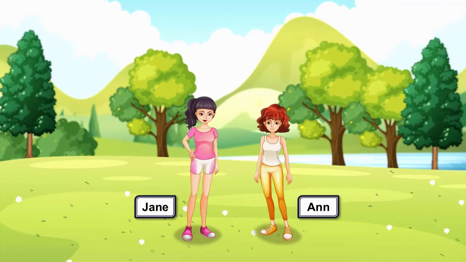Jane and Anne aren't overweight. Are Jane and Anne overweight? No, Jane and Anne aren't overweight. They're slim. Are they slim? Yes, they're slim.